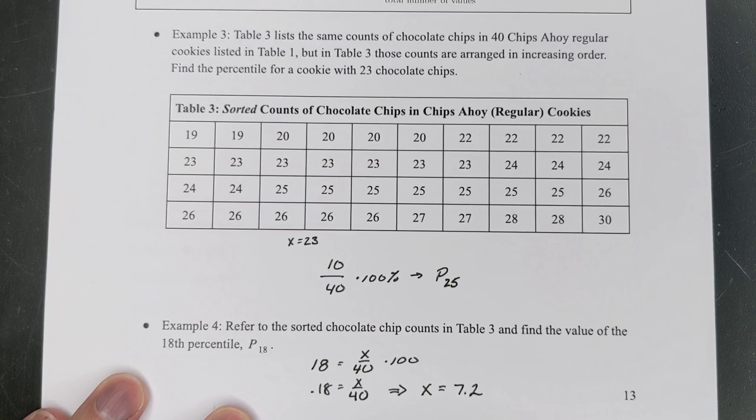Now, the thing is, you have to be careful because that's not the number of chips. That's the number of values less than the chips. So since this number is more than 7, I have to round it up. You always round up, doesn't matter if it's just a little bit. So this would actually become 8. So 8 numbers are less than my measurement.